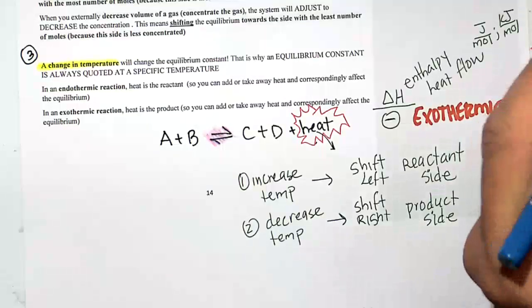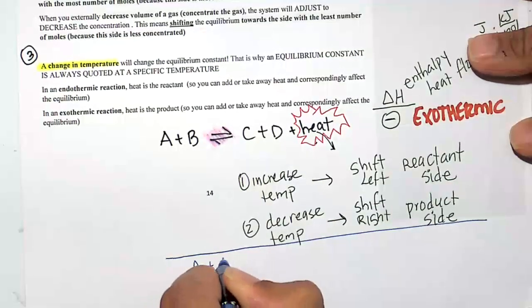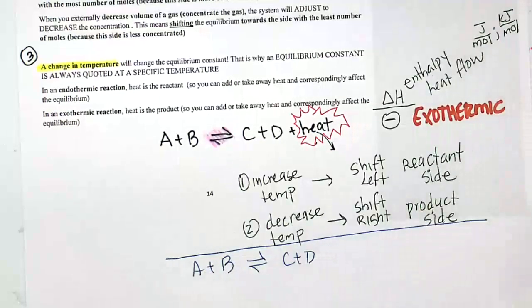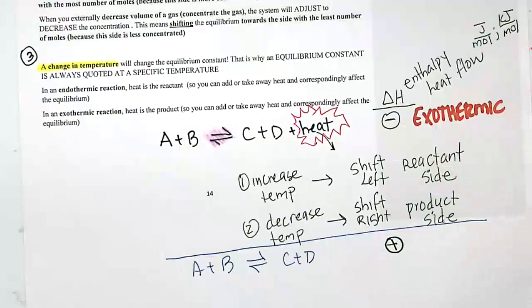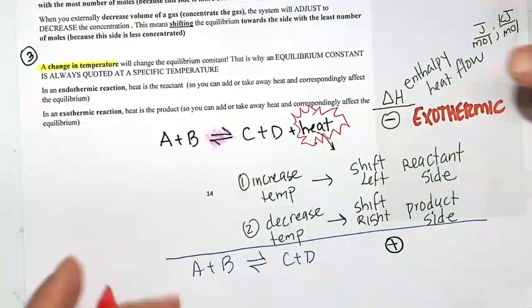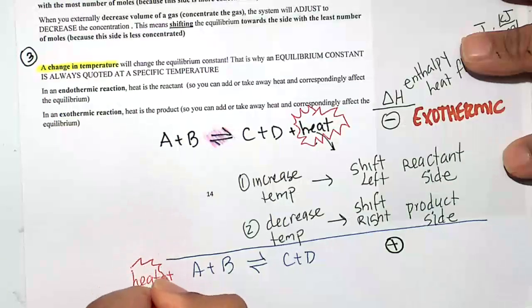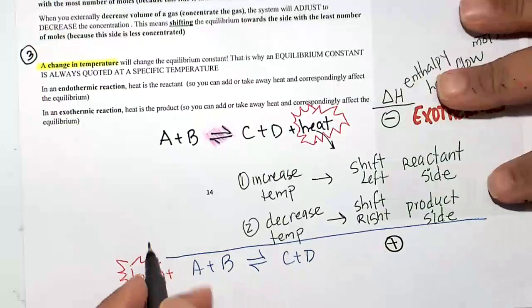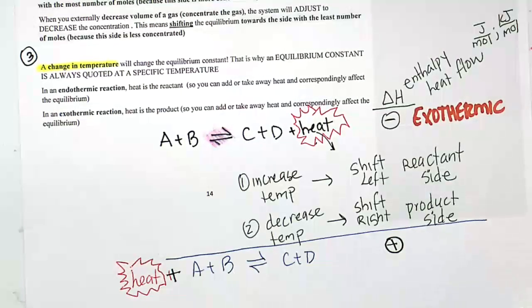All right, so the opposite of exothermic is endothermic. And our delta H here is going to be not negative, but what value? Positive. Endo means from within, so it has to take energy from within. Heat here is a reactant in an endothermic reaction, and this is endothermic.